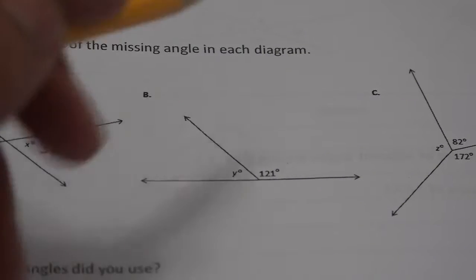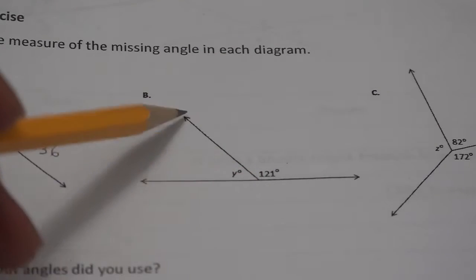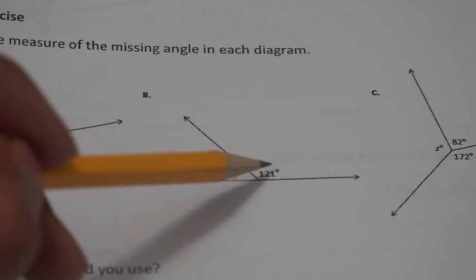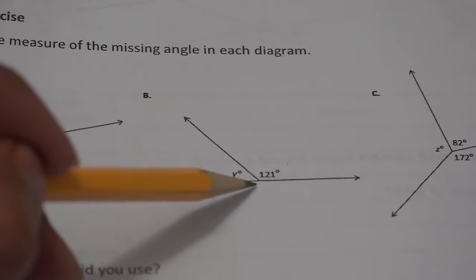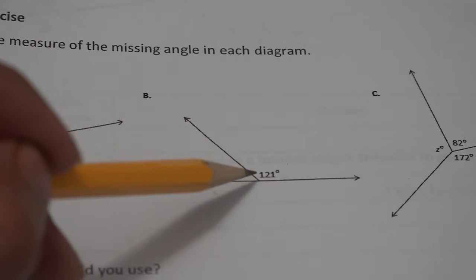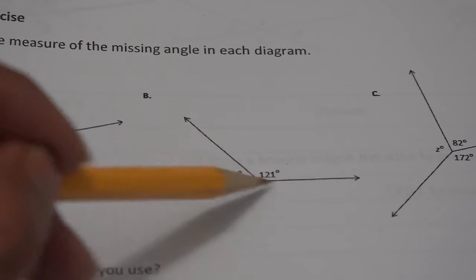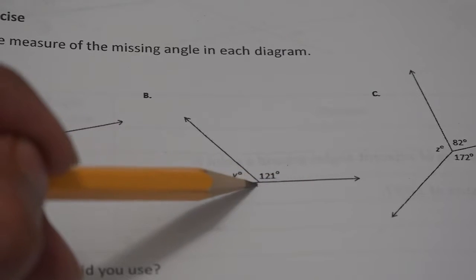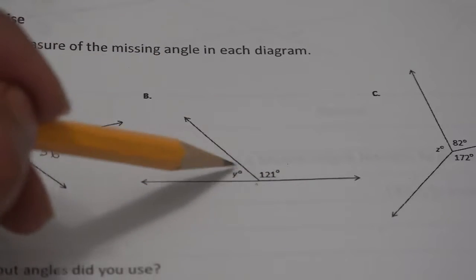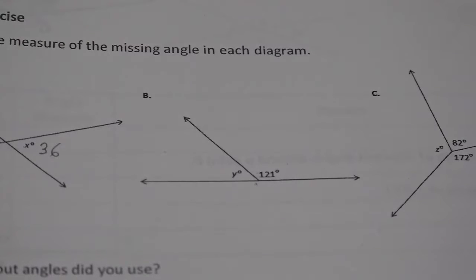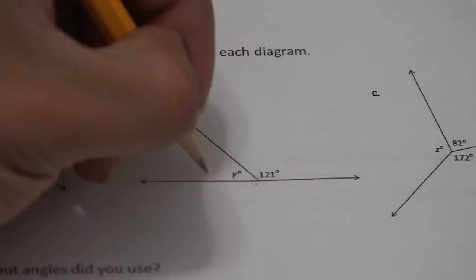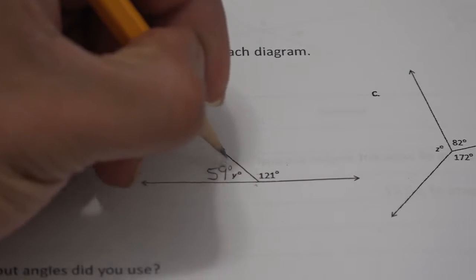B. This is what we call a linear pair. You already know that. And a linear pair share the same adjacent point. Okay, these angles are adjacent. They share the same vertex. So they equal 180. So if this is 121, then y has to be 59 degrees.